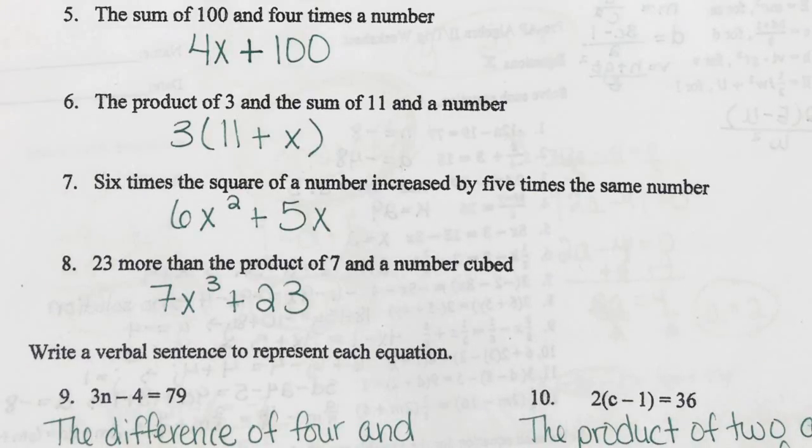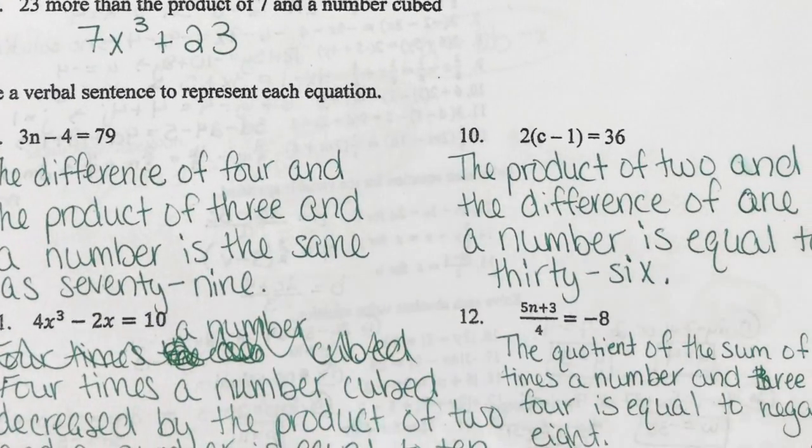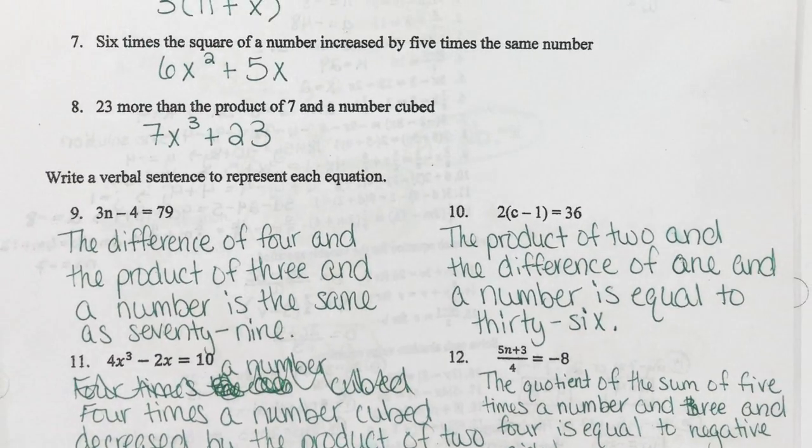You sure? Okay. All right, 9 and 10. You could have gotten something different than what I put up here for 9 and 10. So does anybody have anything for 9 and 10 that they're not sure is the same thing or not? Anybody have anything different for 9 and 10?